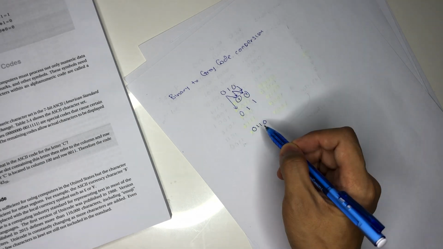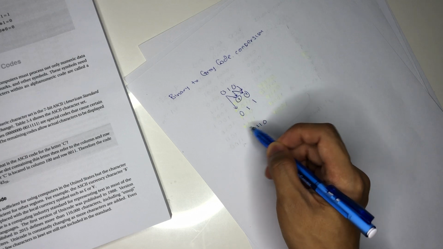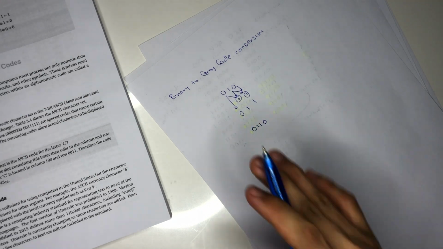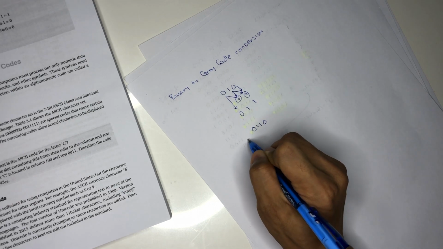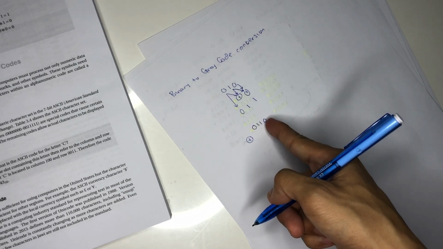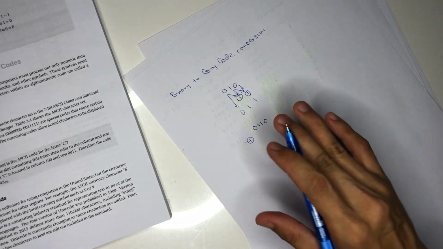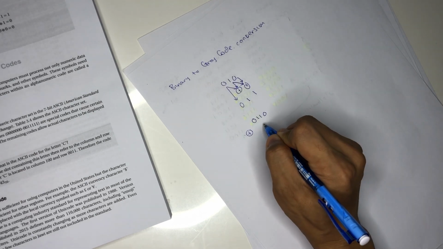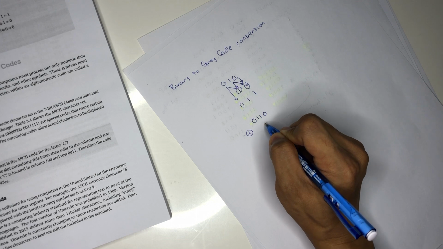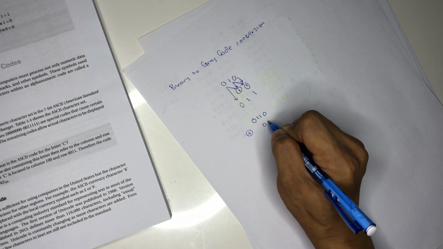You see this one is the original number that we want to convert to gray code. Now we add this number with the same number but shifted to the right 1 bit. For example, here you shift to the right, then you will have 0, 1, 1.